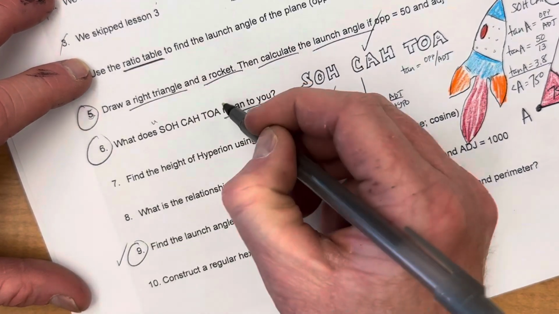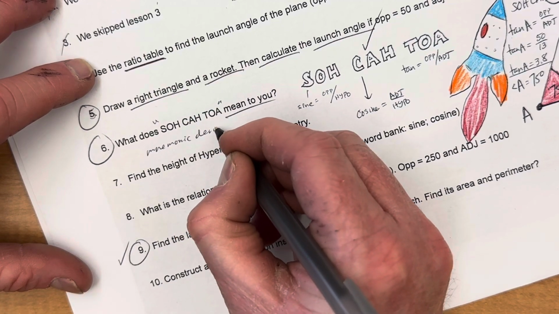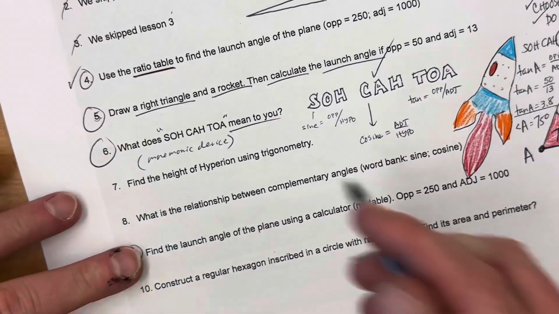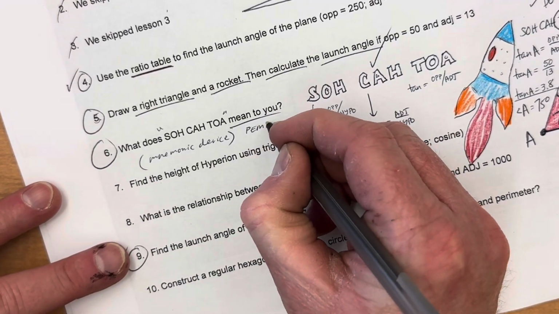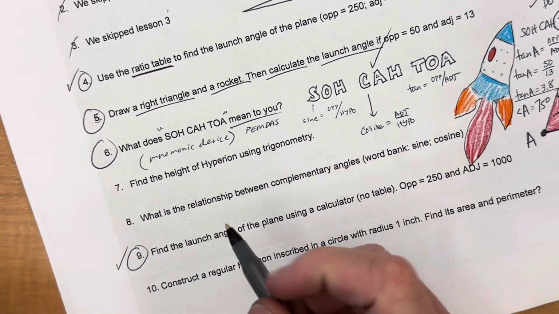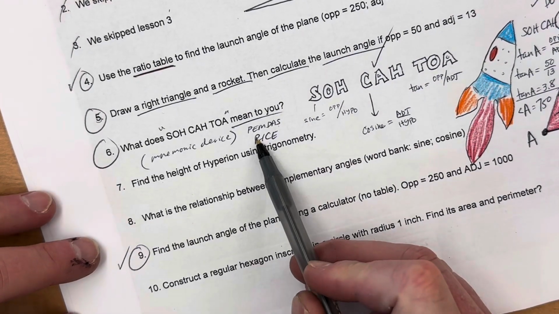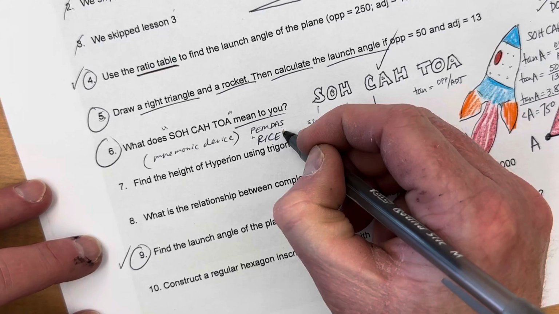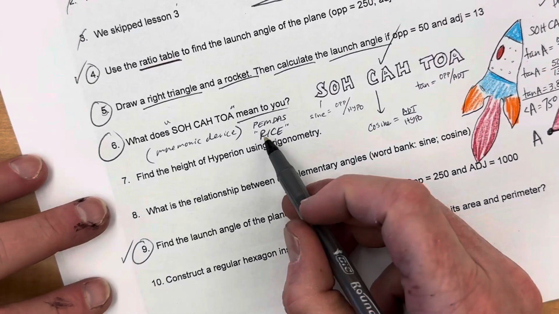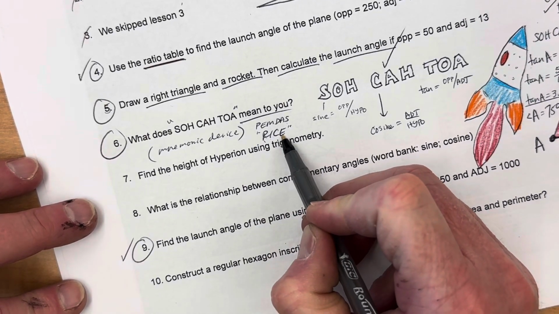Well, SOHCAHTOA is known as a mnemonic device. And mnemonic devices are used to remember things. Now, you've probably seen this one before, PEMDAS: parentheses, exponents, multiplication, division, addition, subtraction. Or maybe you're in the medical field and you're a doctor and your patient broke their ankle. There's something called the RICE method. I've broken an ankle and I tore my Achilles. RICE stands for rest, ice, compression, elevate.